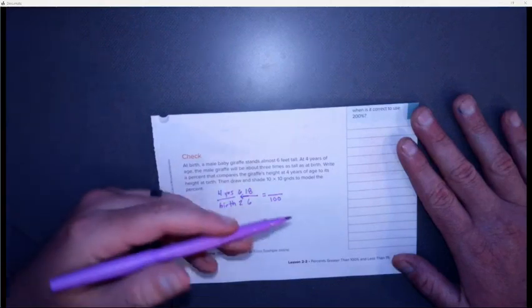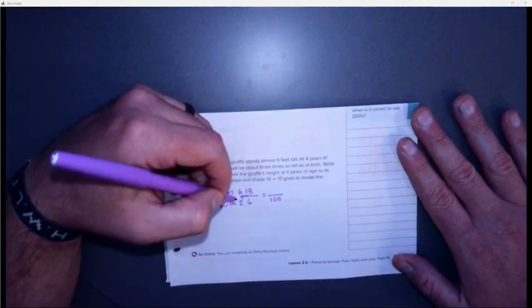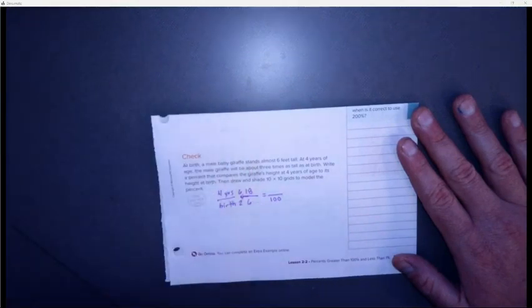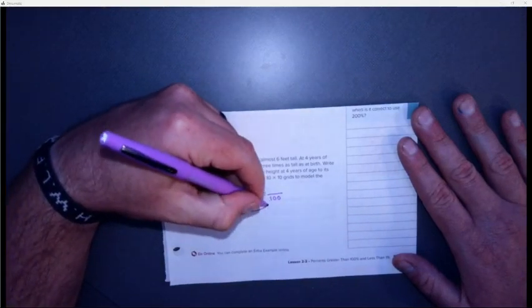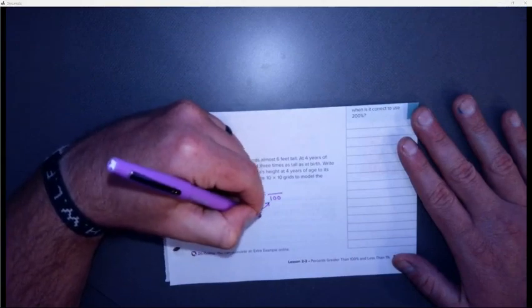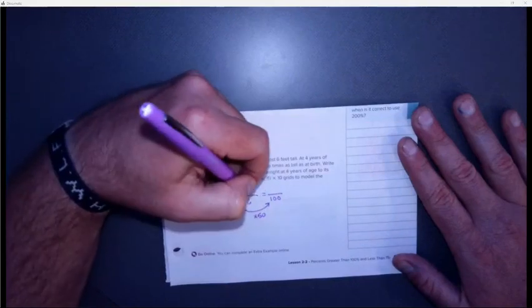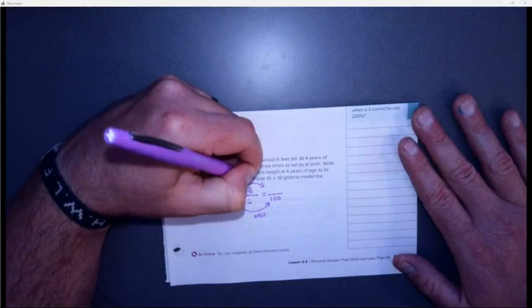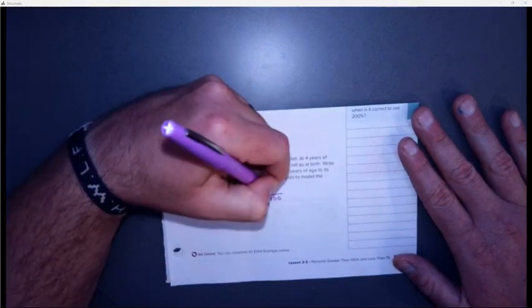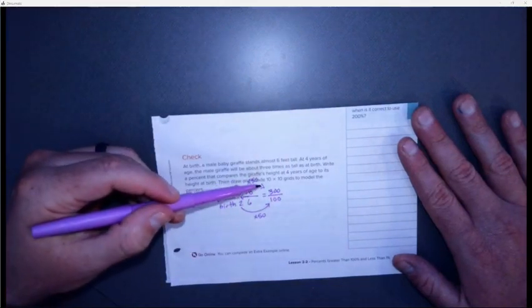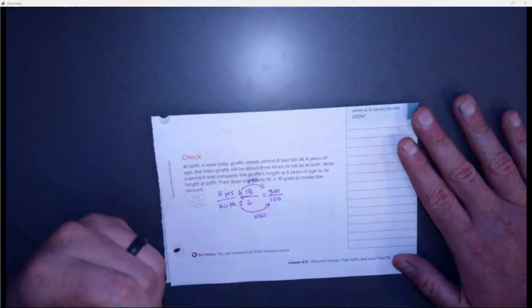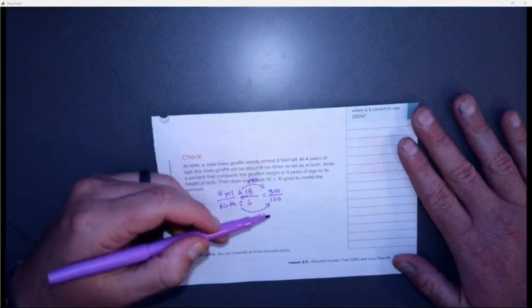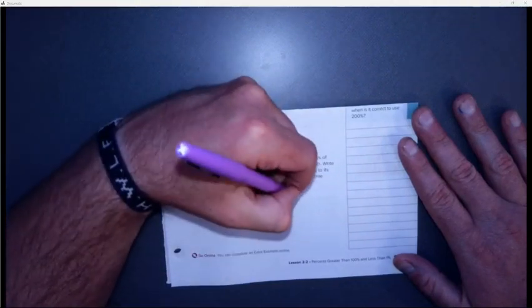They equal the same things, and that's why I can find the right percent I need to represent my problem. 2 times 50 gives me 100. So I'm going to do 6 times 50, and that will give me 300. Since I have 300 over 100, I know that that's 300 per 100, which is 300%.